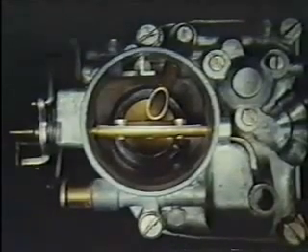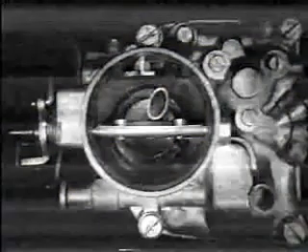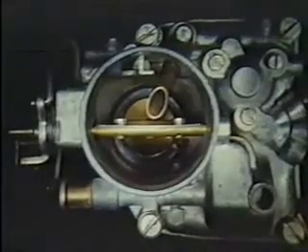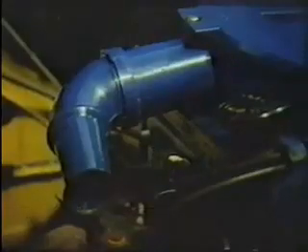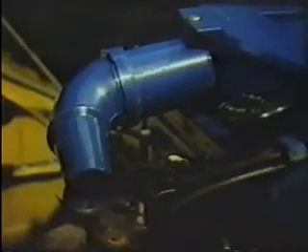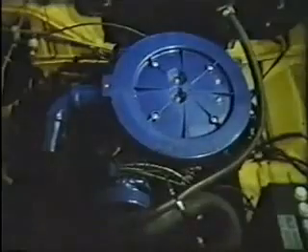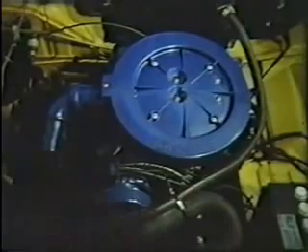Carburetor. It meters and delivers fuel to the engine under all conditions. How does it function? It is made to function by air, drawn through the air intake by the engine. The speed at which the air moves through the carburetor is determined by the speed of the engine.